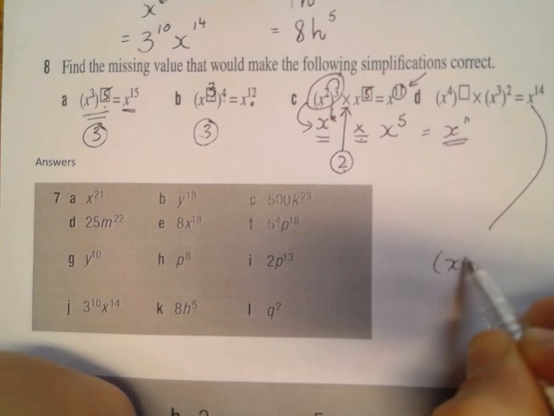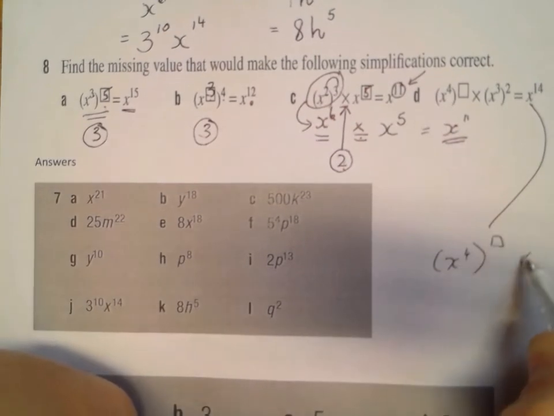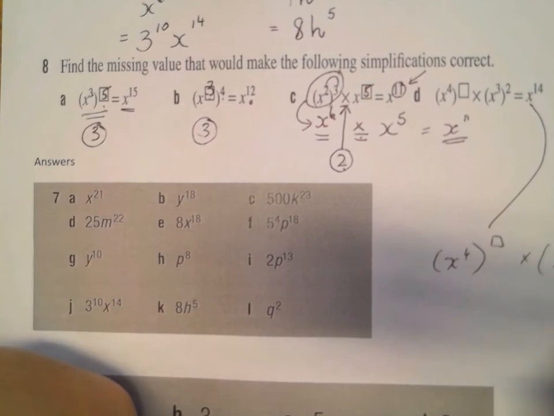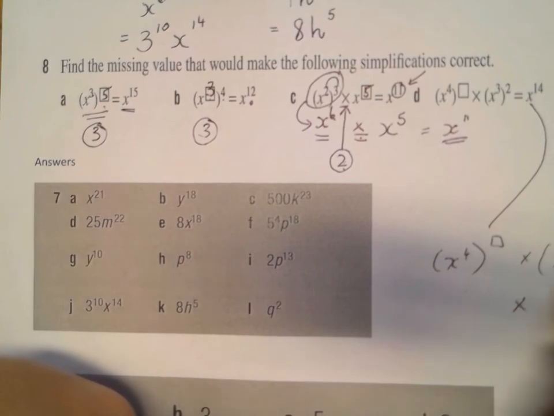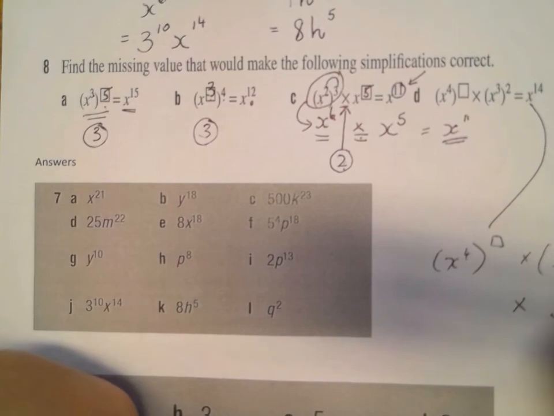Okay, let's bring this one down a little bit to finish off. We have x to the 4, and a box, times x squared to the power of 3. We know it equals x to the 14th power. Okay, let's simplify this. This is x to the power of 6 because it's index law 3 happening. Okay, we know that we have to get to 14. Here we can see index law 2. So this here has to help 6 add up to 14. Right, so 14 take away 6 is 8.